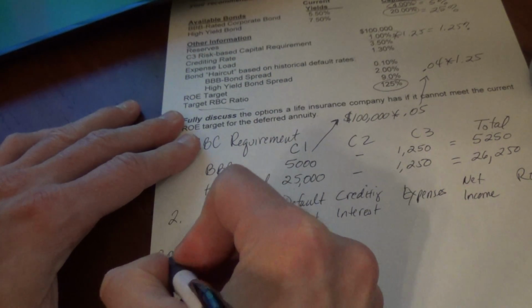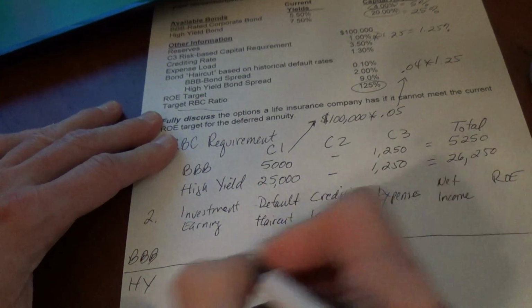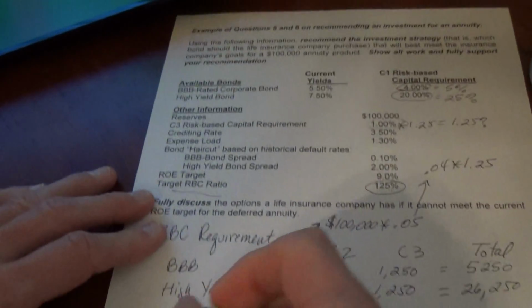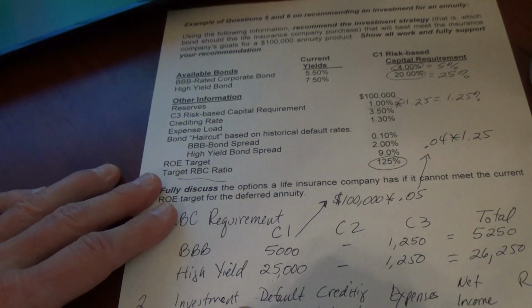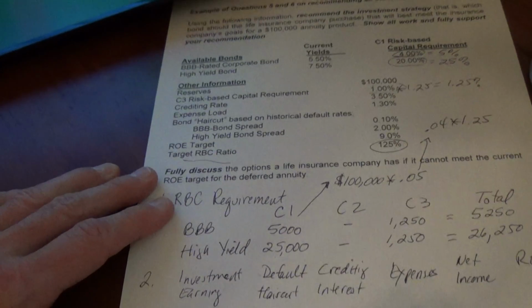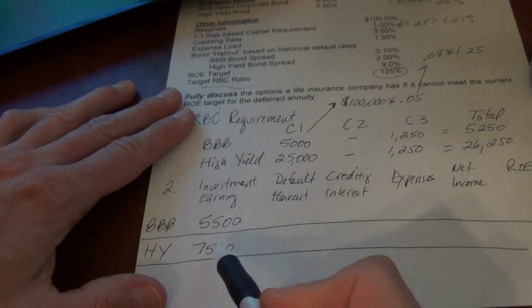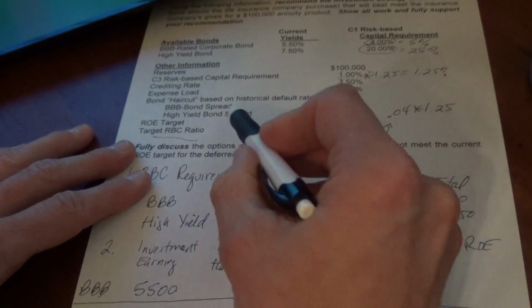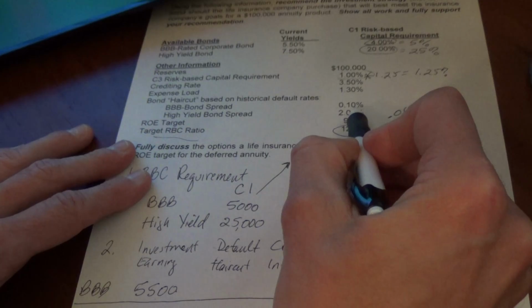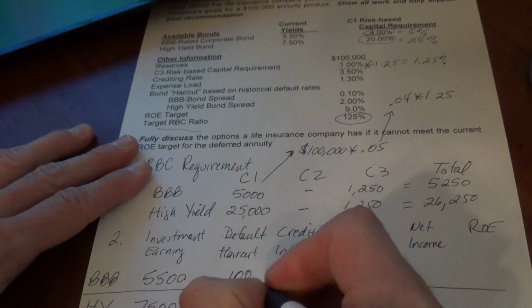So for triple B and high yield, triple B will be $5,500, 5.5% times 100,000, and the high yield will be $7,500. The haircut for the triple B is 0.1%. 0.1% times $100,000 is $100.